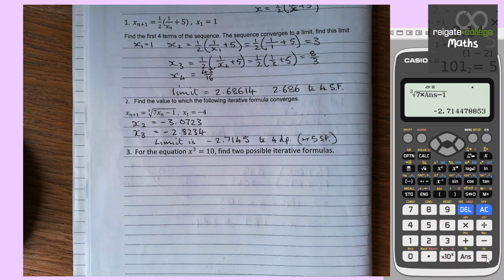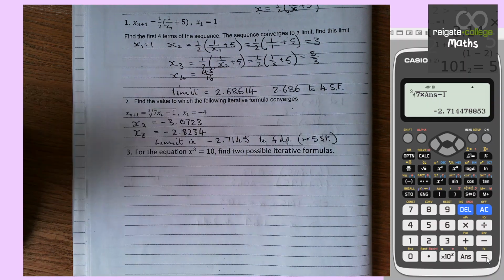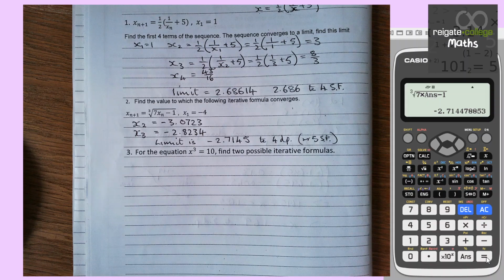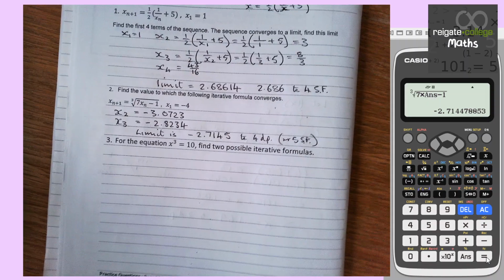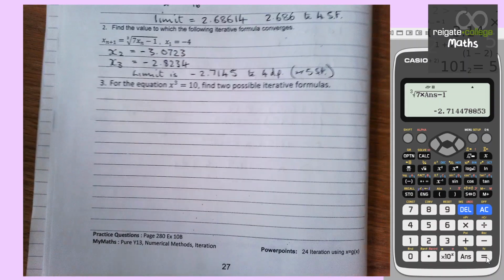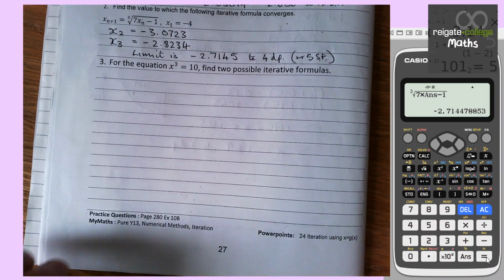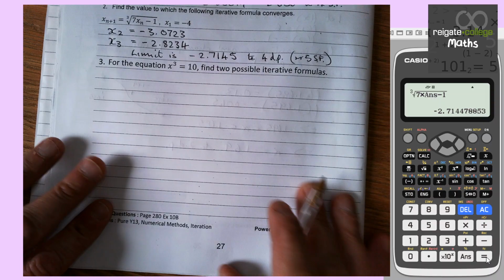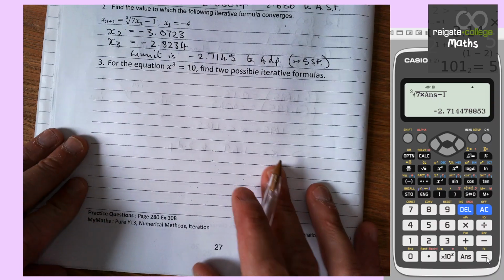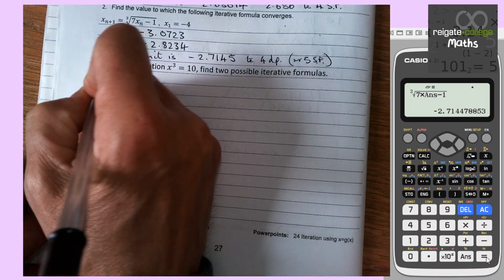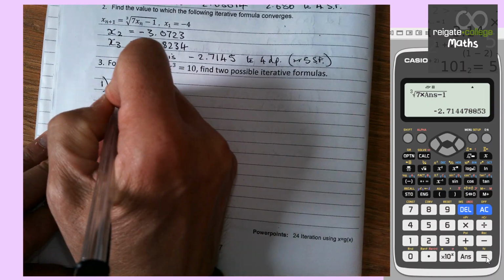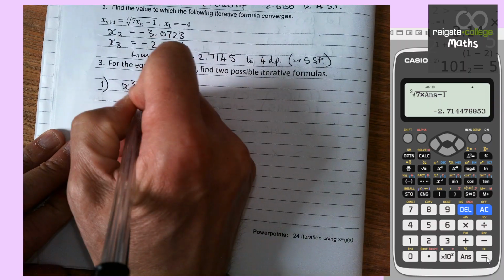So let's now look quickly at question 3. For the equation x cubed equals 10, find 2 possible iteration formulas. So what we could do is, for both of these, we're going to start with x cubed equals 10.